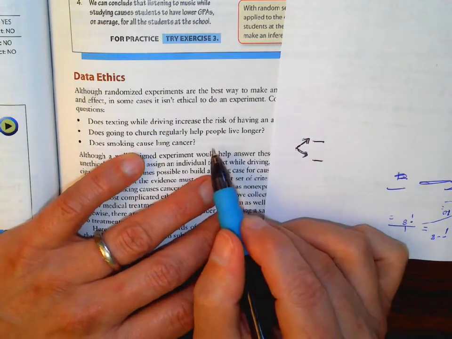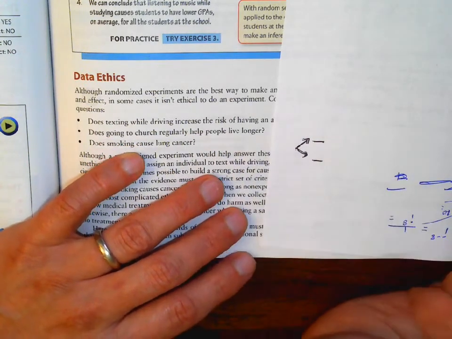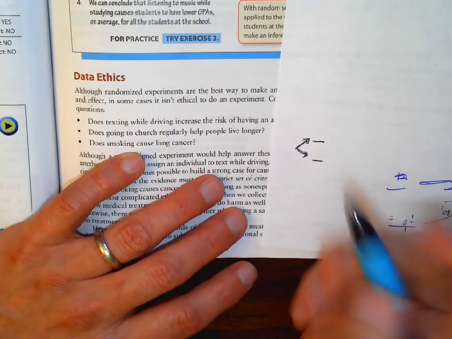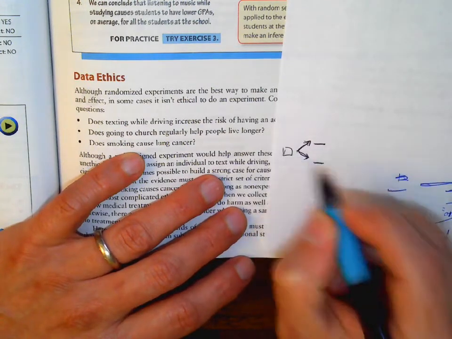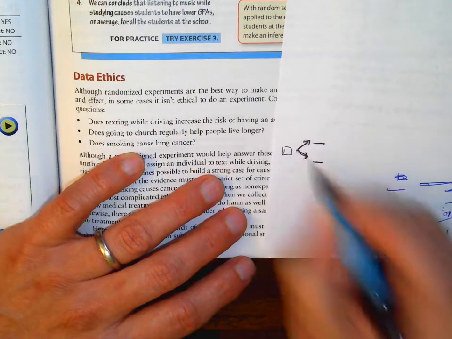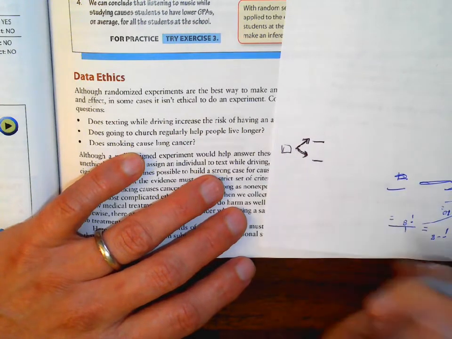Does smoking cause lung cancer? Well, we believe it does. But did we actually do an experiment? Did we take a group of people and say, you guys need to smoke and you guys are not allowed to smoke, and see the results? No.